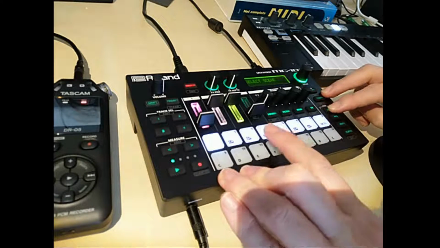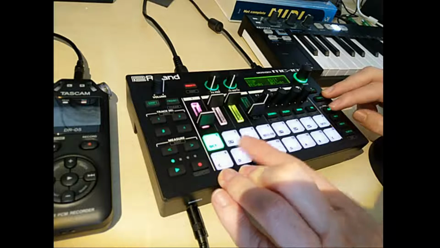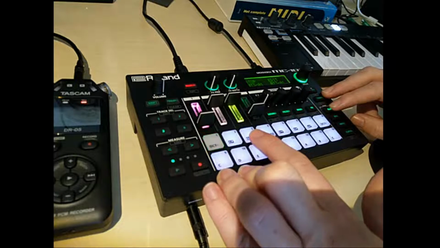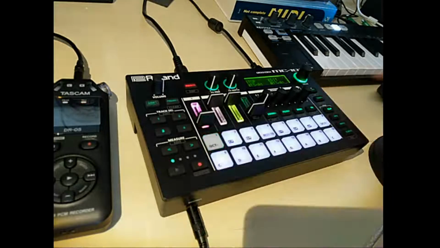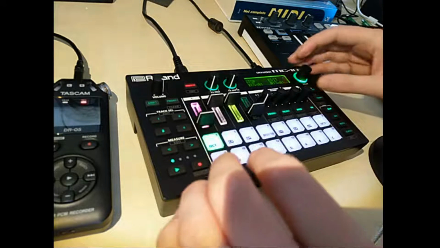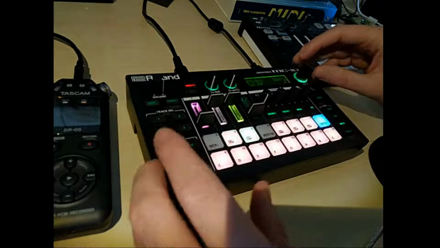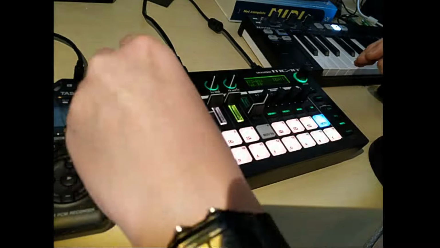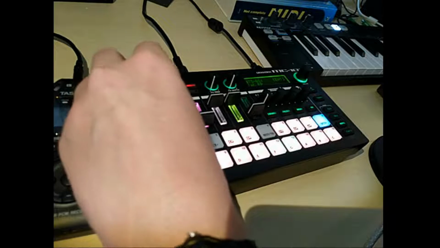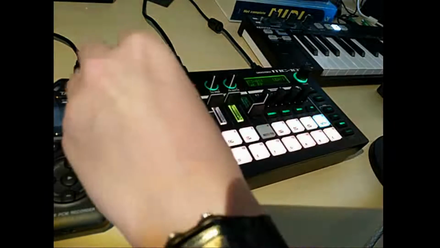A scene is basically like a session in the Circuit, and a clip is basically like a sequence in the Circuit. And you can also chain them, if that makes sense. But yeah, I gotta say, it is not nearly as intuitive as the Circuit, but it's not that bad. It's pretty good.